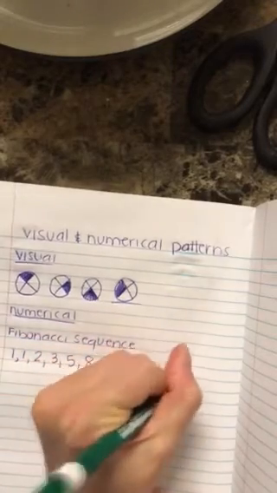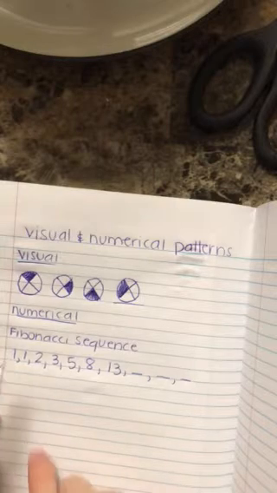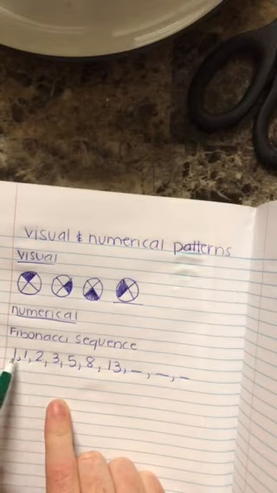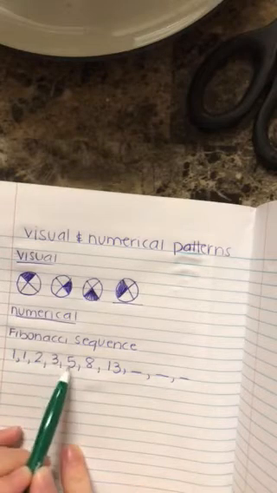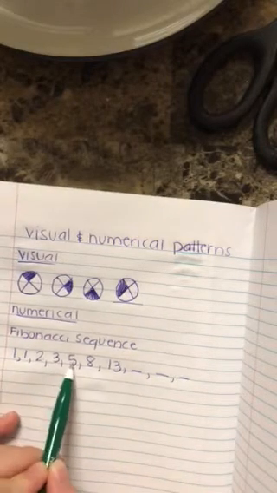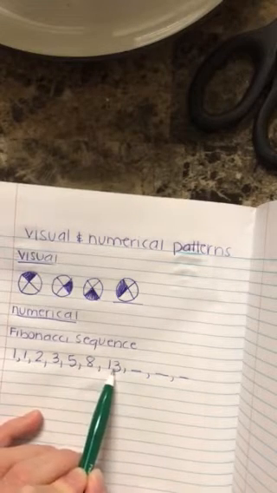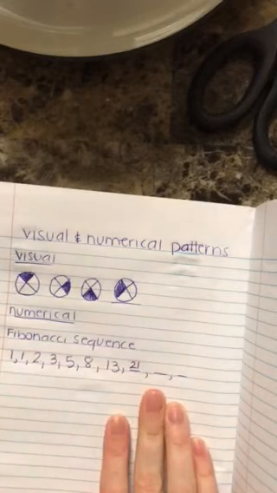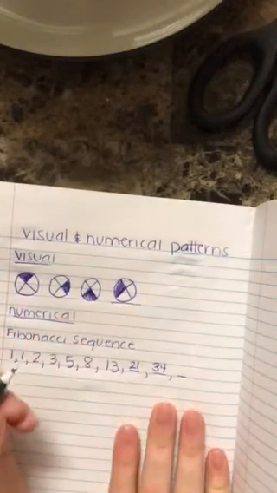If I asked you to finish this sequence, it might take you a second to figure it out, but the trick to it is you take the previous 2 terms, add them together to get the next term. So 1, this becomes 1, 1 plus 1 is 2, 1 plus 2 is 3, 2 plus 3 is 5, 3 plus 5 is 8, 5 plus 8 is 13. 8 plus 13 would give you 21. 13 and 21 would give you 34. 21 and 34 would give you 55.